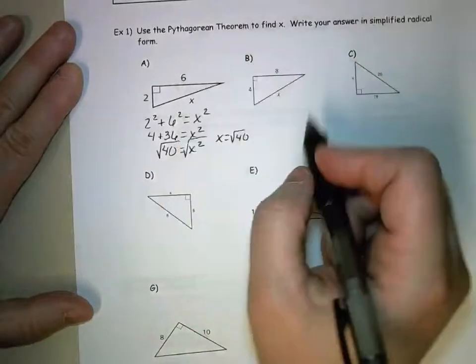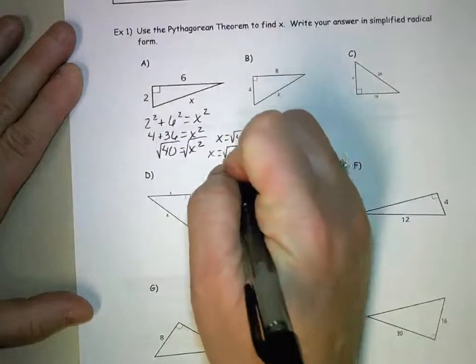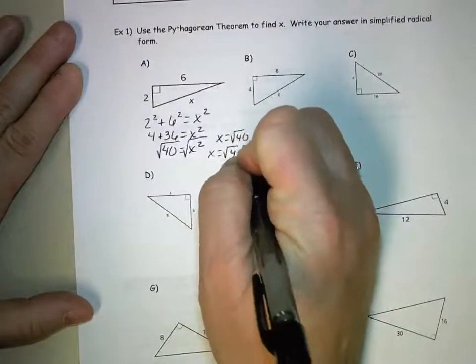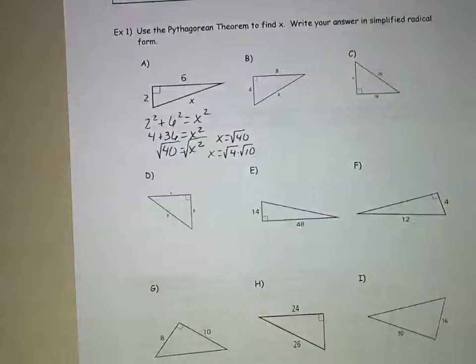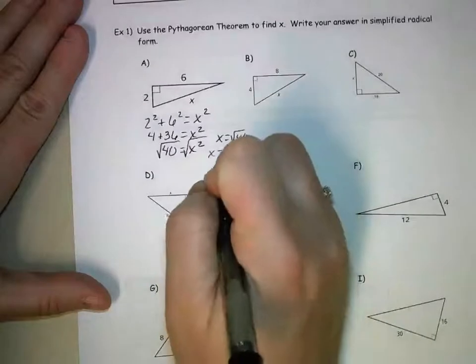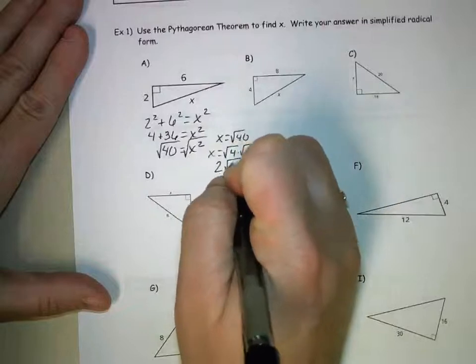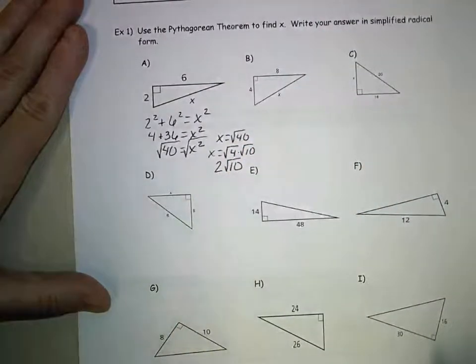And we were asked to write these in simplest radical form. So we're going to write that as the square root of 4 times the square root of 10. And then when you do the square root of 4 times the square root of 10, that becomes 2 times the square root of 10.